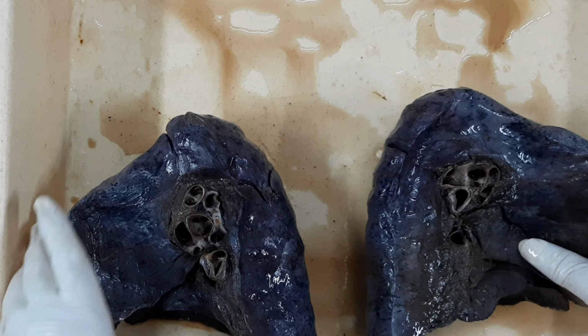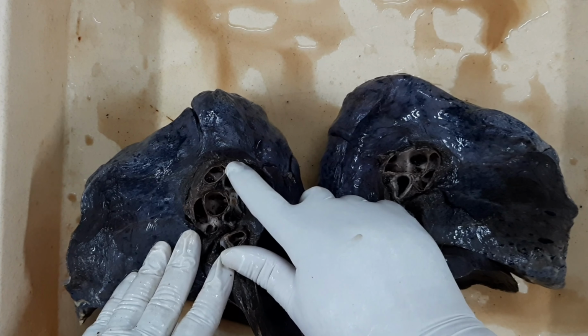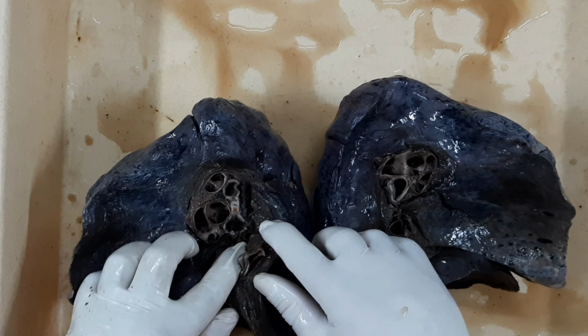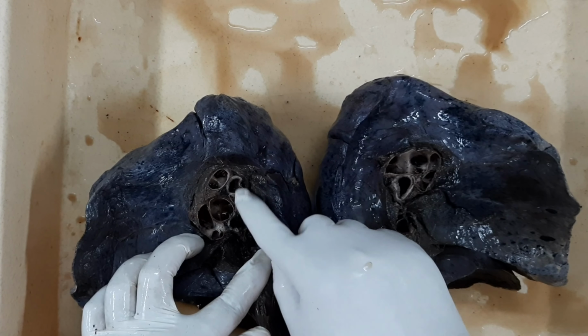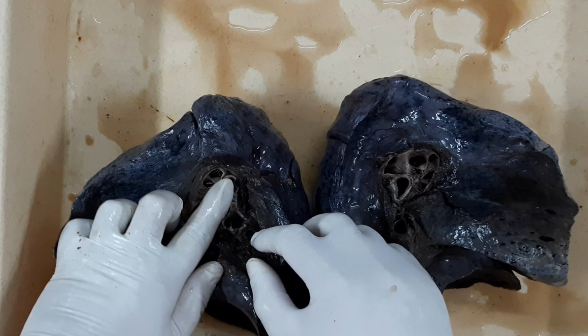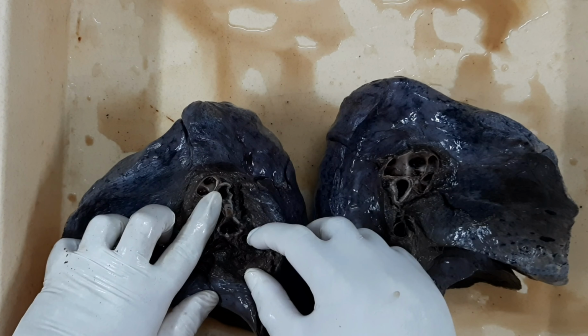If we see the hilum of both the right and the left lung, then we will see the bronchus. In the right lung there are two bronchi. See this? The primary bronchus divides and then enters the right lung.